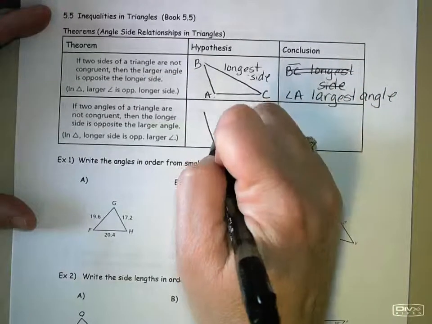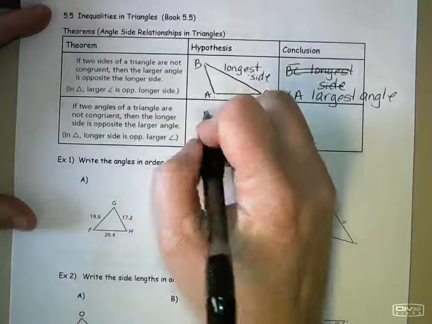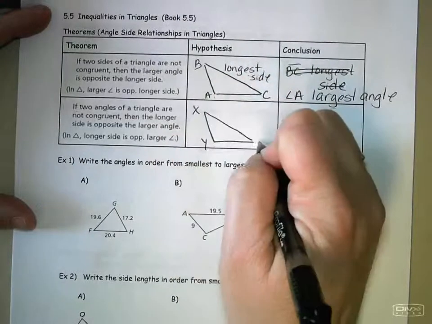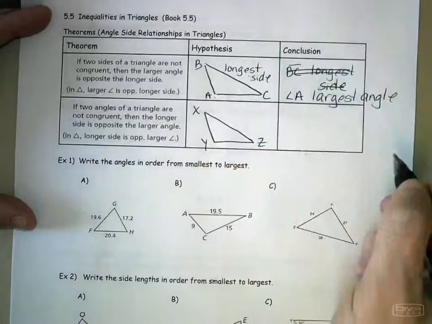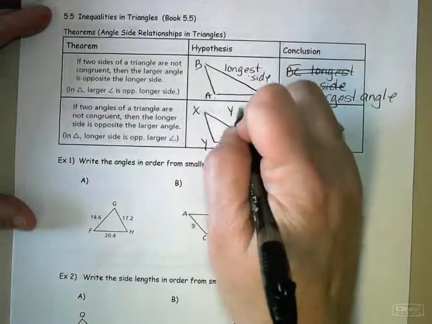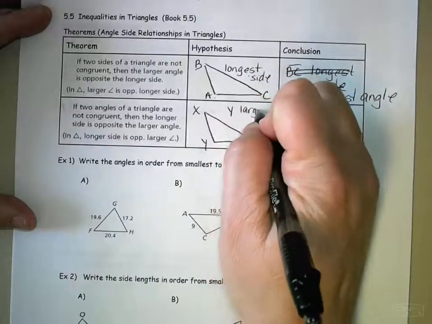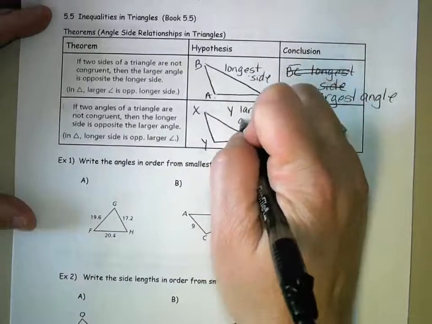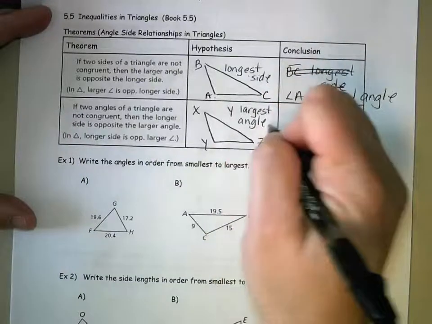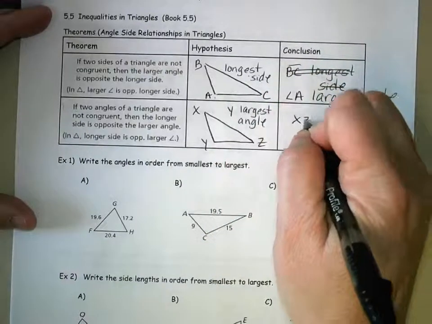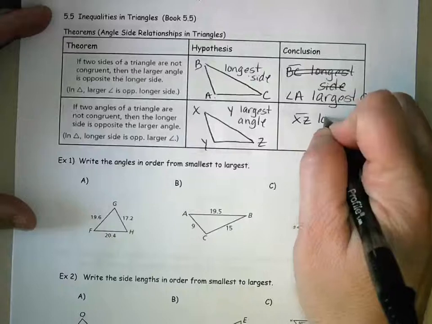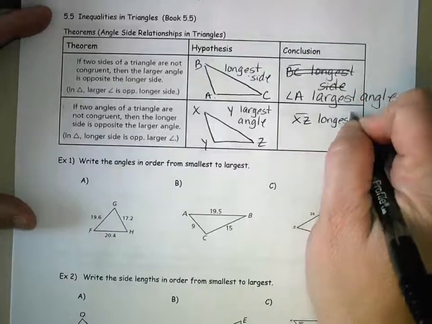And the opposite of that is also true. Let's call this X, Y, Z. Y is the largest angle. Then XZ is the longest side.